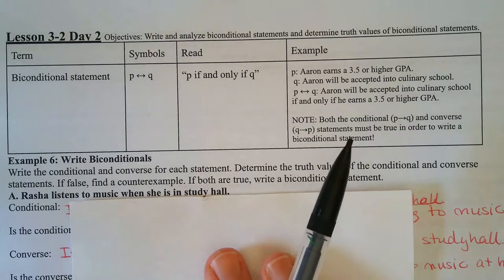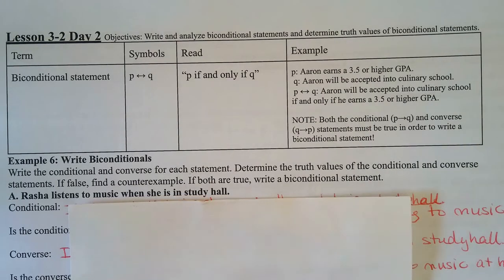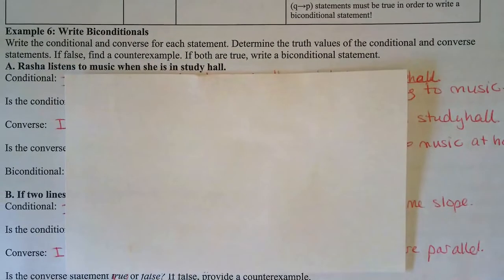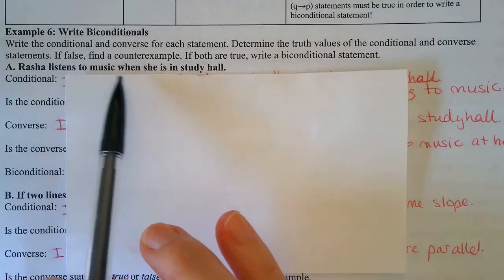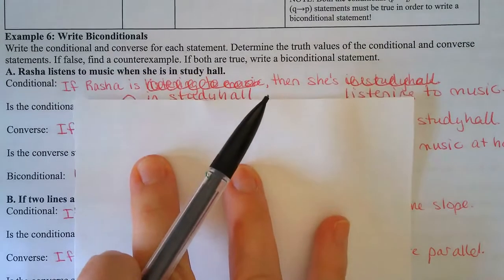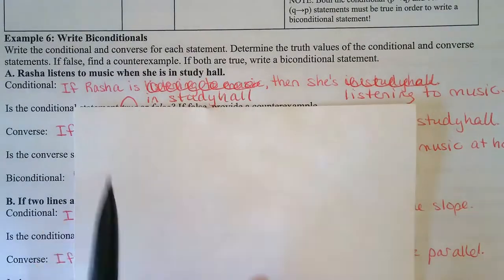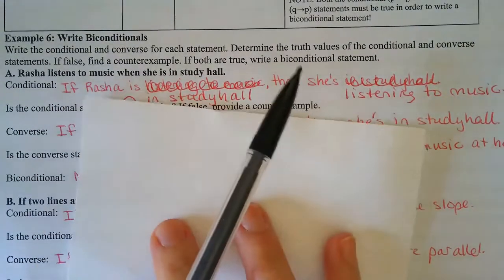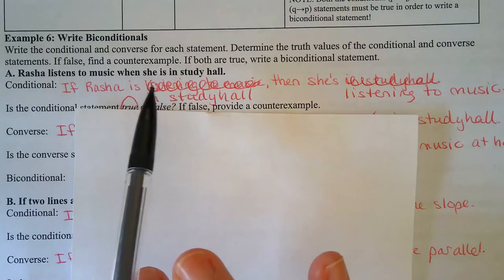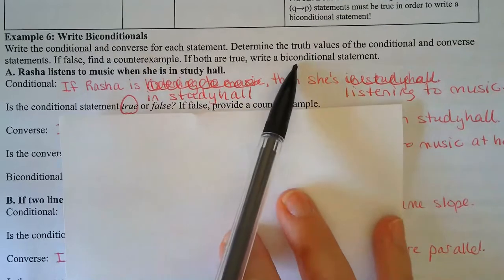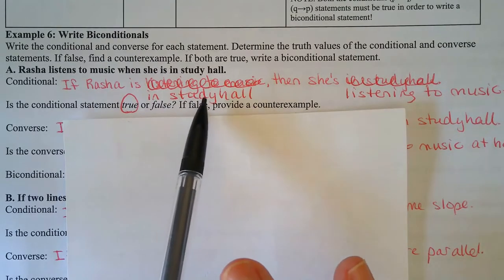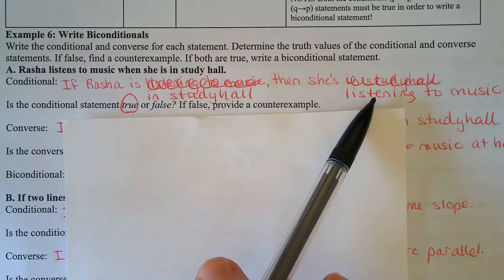So what we're going to do is check on this first example if the conditional and converse are true, and if they are true, we're going to write a biconditional. So example 6, letter A. Rasha listens to music when she's in study hall. So I wrote it into a conditional. Now you can actually go either way. If Rasha is in study hall, then she's listening to music, or you can go in the reverse. So if Rasha's in study hall, then she's listening to music. That is true. So if she's in study hall, we know she would be listening to music.